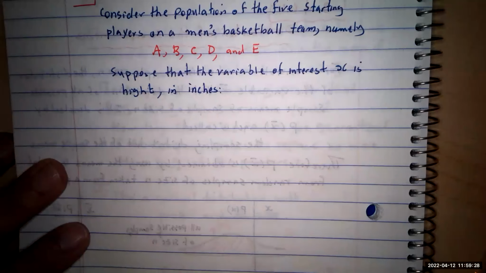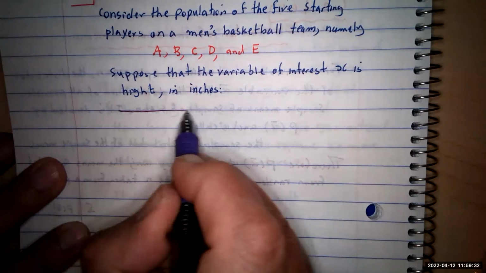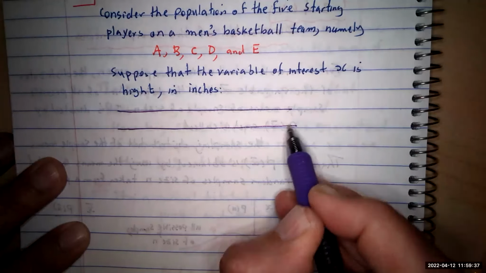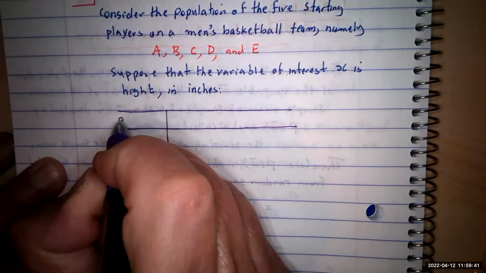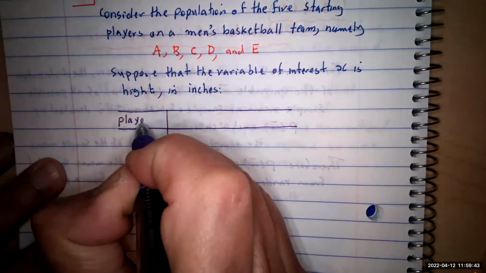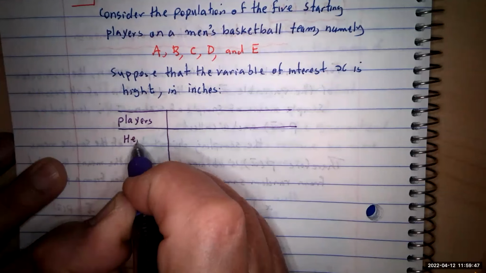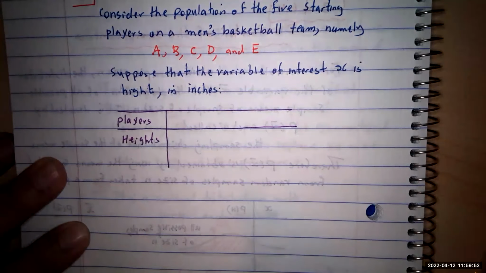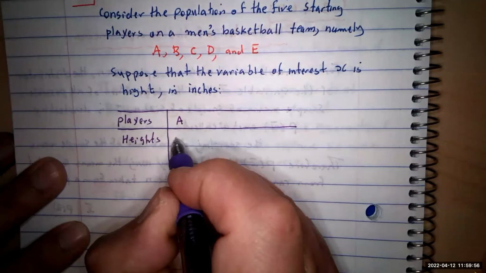So this is the information that we have. Okay, so suppose this is players, and this is going to be height. For example, player A is 76 inches.